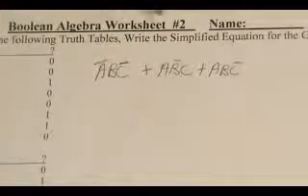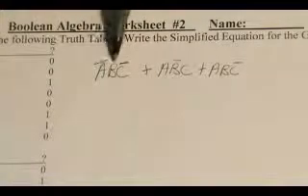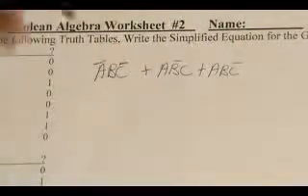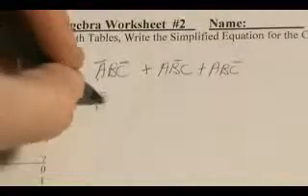What I mean by that is this: the first term and the third term have 2 things in common, a B and a not C. So I'm going to take that out of the first and the third. That would leave me a not A plus A left over. And of course I still have the second term untouched.